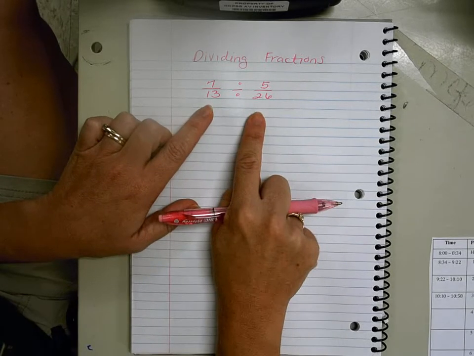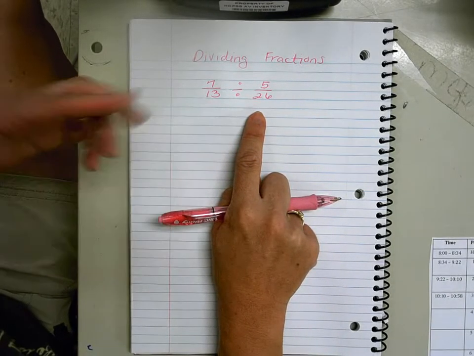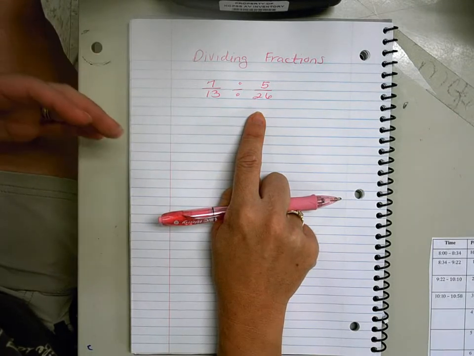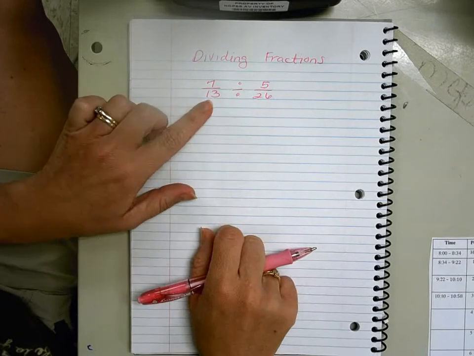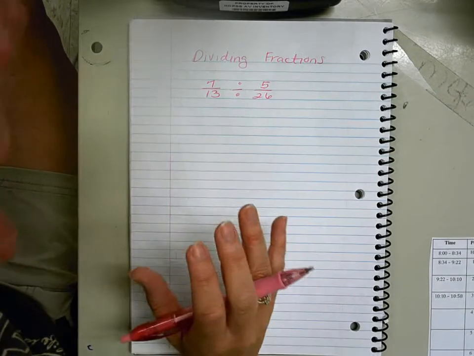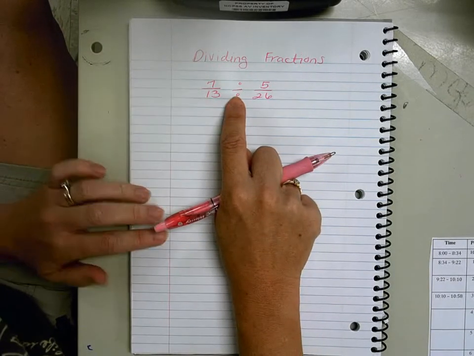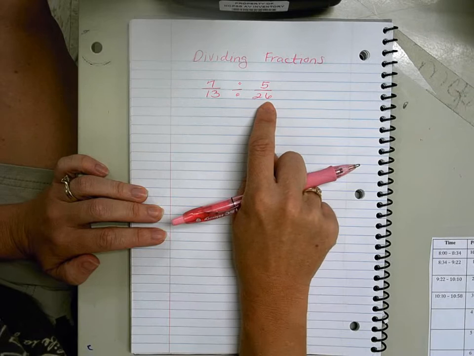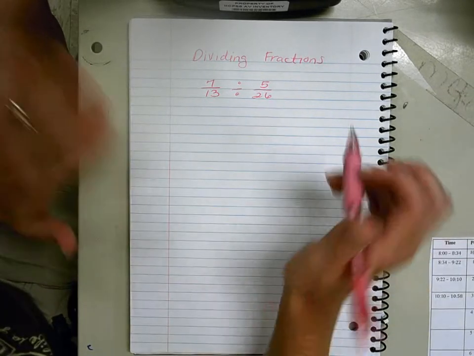A lot of times when students come to class, they're very good at understanding the procedure for dividing fractions. They will say, I'm going to keep, change, flip, or I'm going to keep, multiply, flip. Or some students who are really brilliant will say, I'm going to keep the first fraction and then multiply by the reciprocal. And they even understand that the reciprocal would be 26/5. And they're totally right.